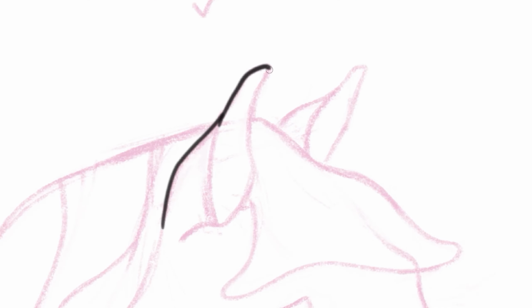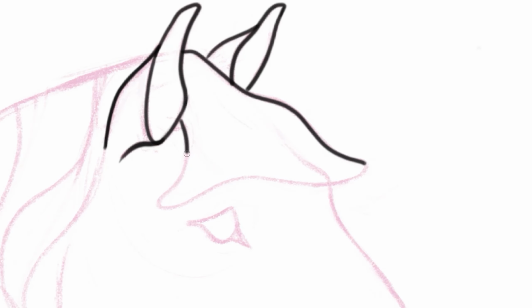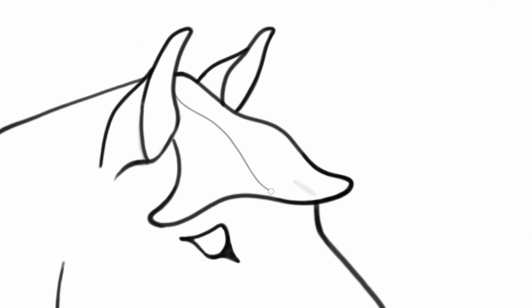At this point, the initial rough sketch was finished, so I've separated it on its own layer, decreased its opacity and changed its color, and began to draw or trace the final refined sketch.